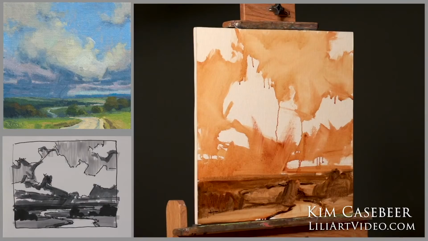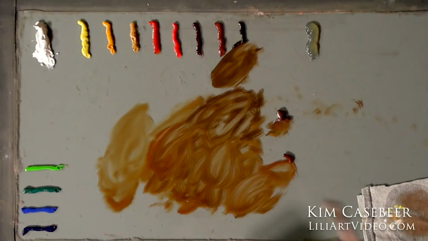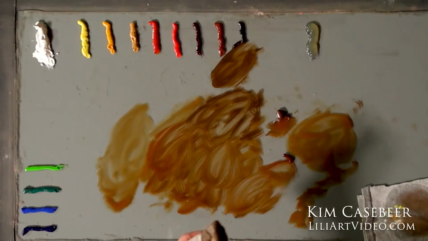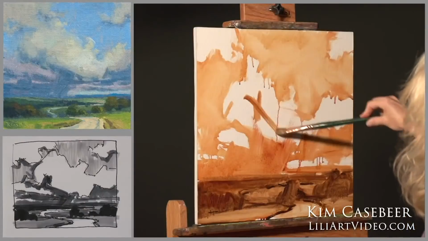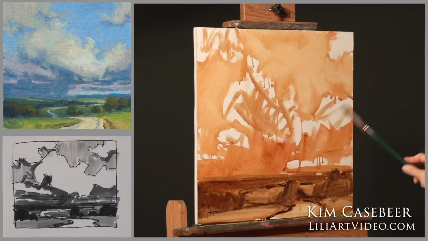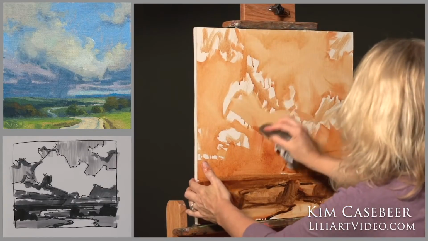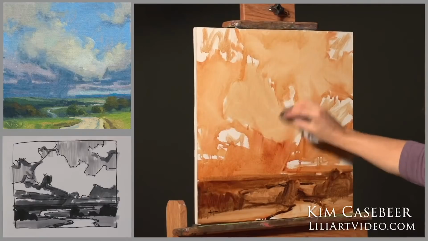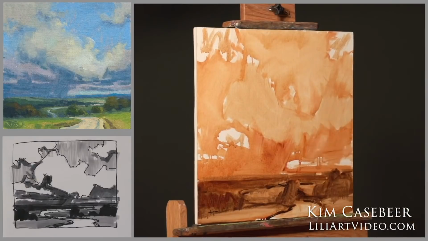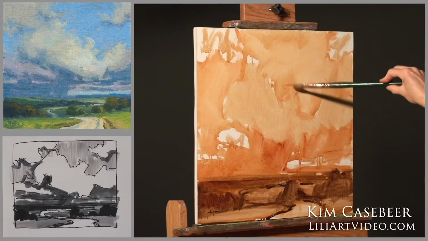Okay, I'm going to add just a really light tone for the clouds next. A lot of mineral spirits and a little bit of transparent earth orange, just so that there's a nice warm tone under the clouds. And we'll wipe that. Don't want to lose the shape, so as you do this, if you lose a piece of the shape, then just redraw it.